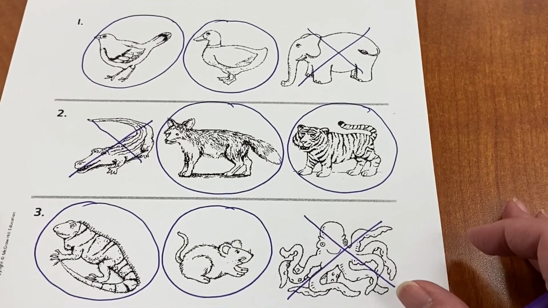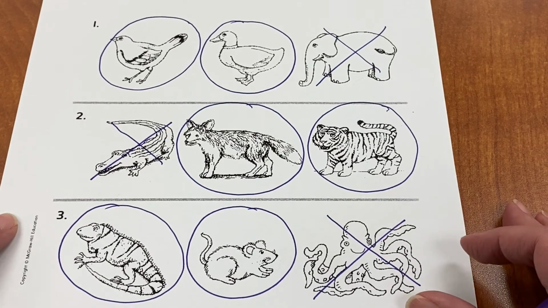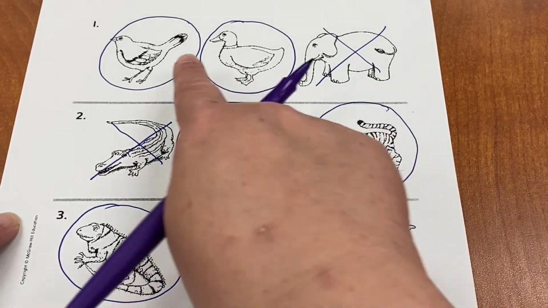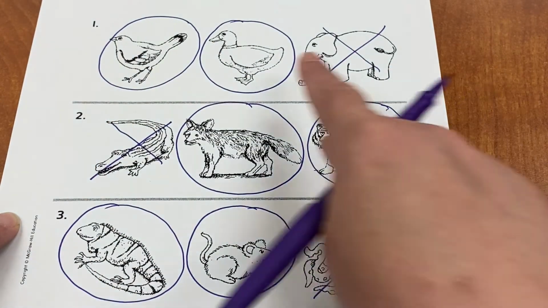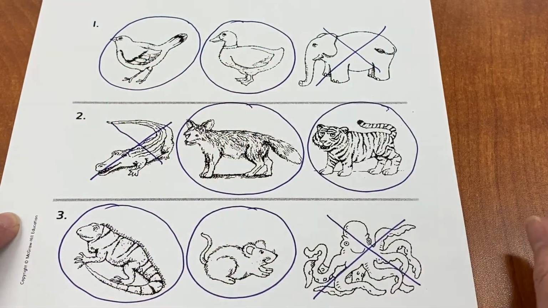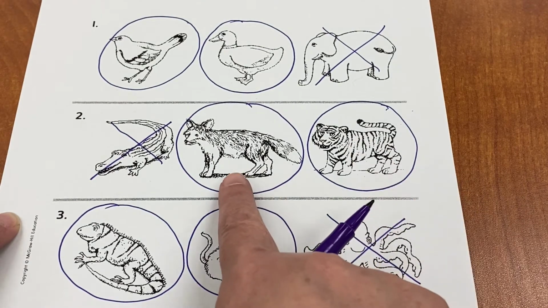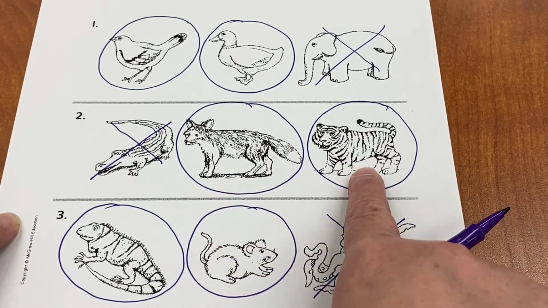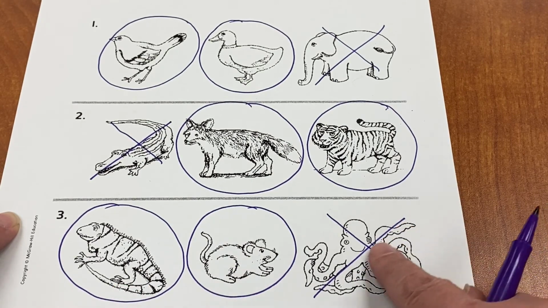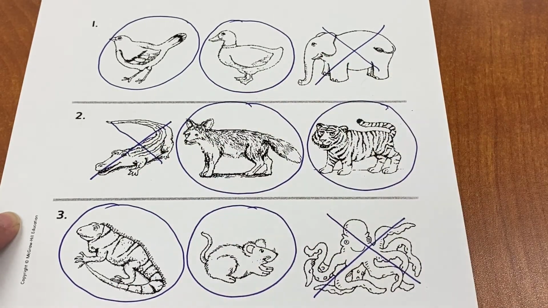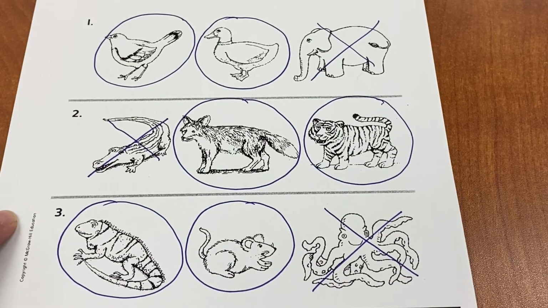All right, now let's make sure we circled all the correct pictures. So our animals that have wings are the bird and the duck. The animals that have fur, the fox and the tiger. And the animals that have tails, the iguana and the mouse. And we put an X over all the animals that did not have those parts.